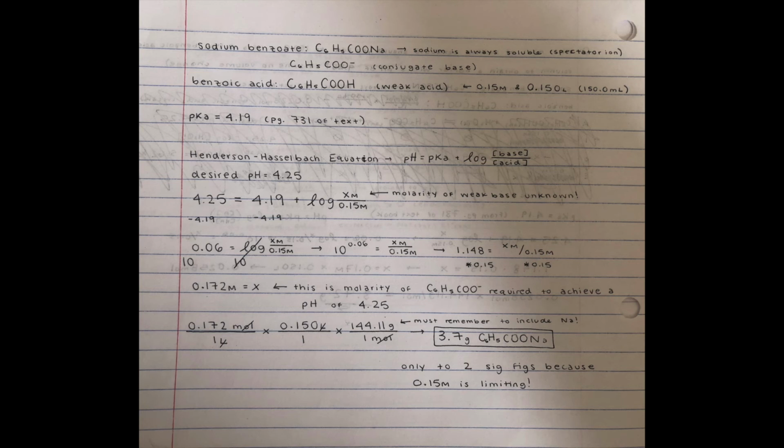Next, we must multiply by the molar mass, but we must make sure not just to multiply by the molar mass of the conjugate base, but to include the sodium, because we are adding this entire molecule into this situation, even though the sodium acts as a spectator ion. The molar mass of C6H5COO-Na is 144.11 grams. From here, we get an answer that we must add 3.7 grams of C6H5COO-Na. Our answer is only reported to 2 sig figs because 0.15 molar is limiting.